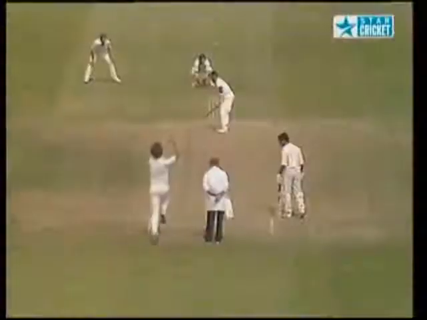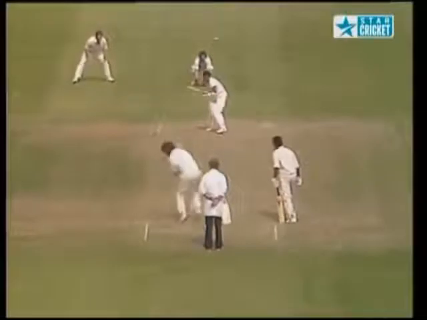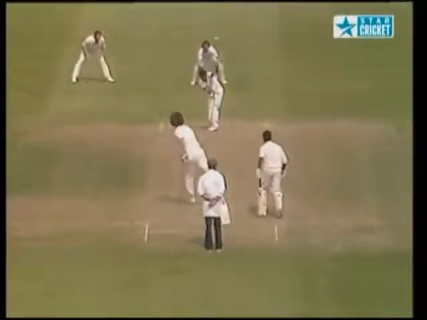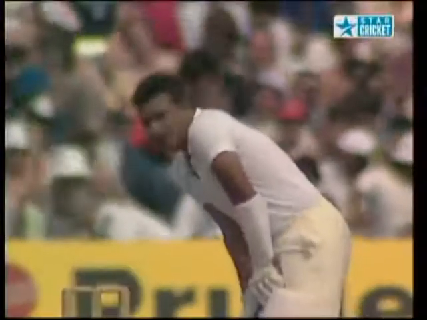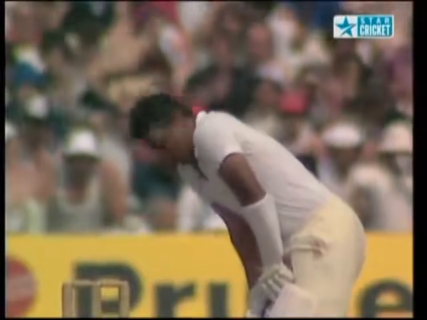Frank Tyson. Willis bowling his statutory in-swing, pitching just about in line with off-stump and angling that ball further down the leg side. A good decision there, as that ball was undoubtedly going to miss leg stump.